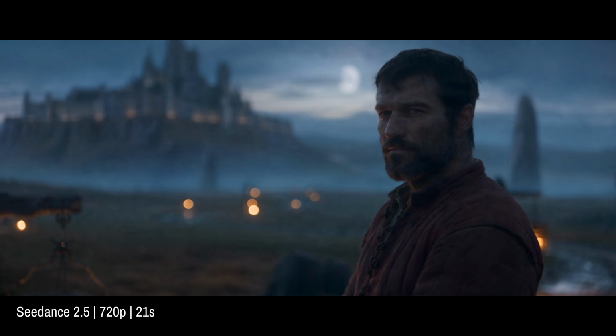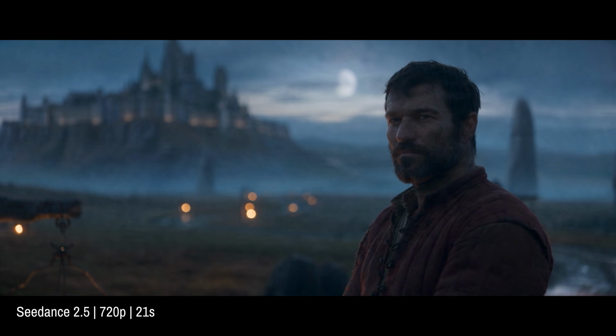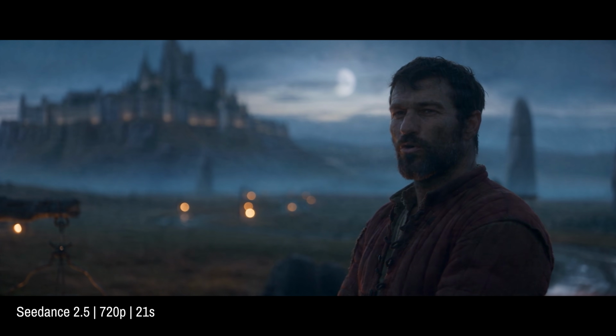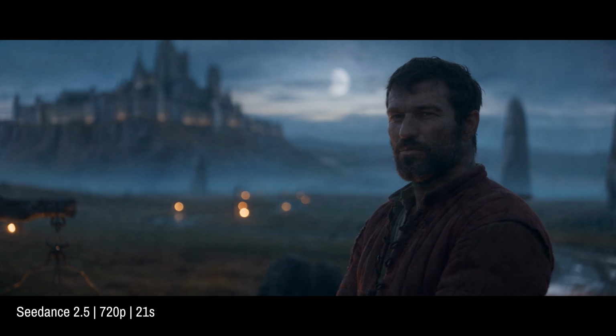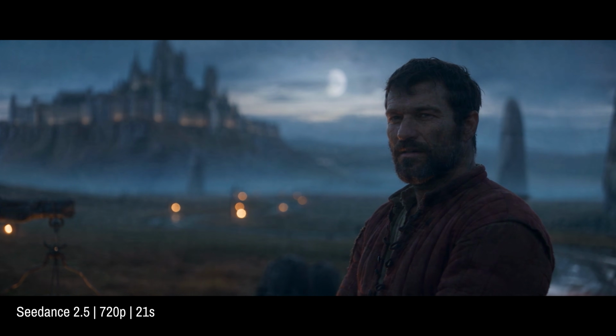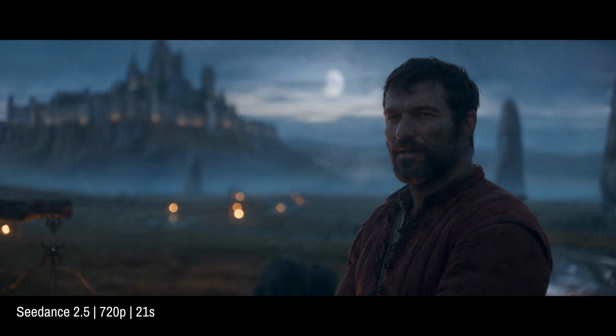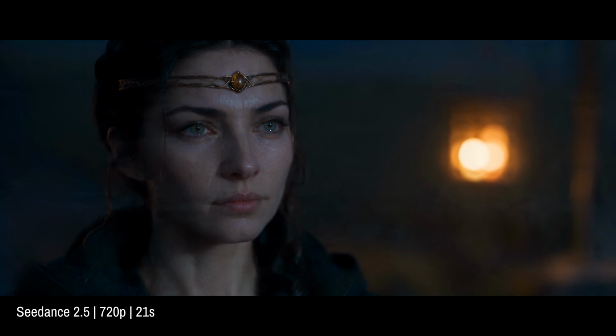And I've also found that 2.5 performances are allowed to breathe a little bit more. In a lot of video models, it's hard to get characters to just stay still and hold a beat. Instead, they just want to fill that space with doing something. Whereas 2.5 feels like it's quite good at allowing the moments to breathe, which is really nice.